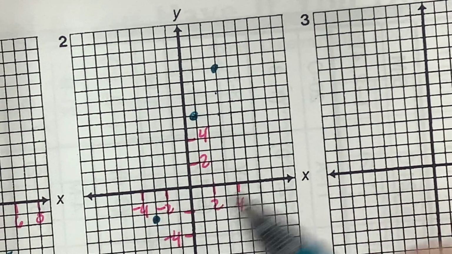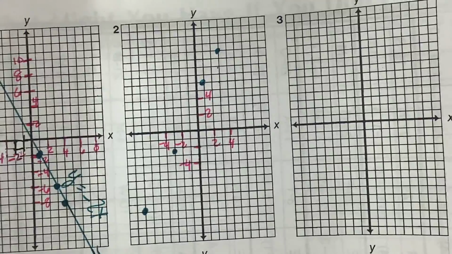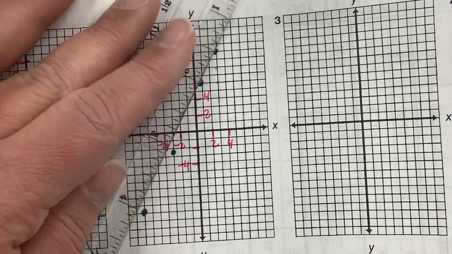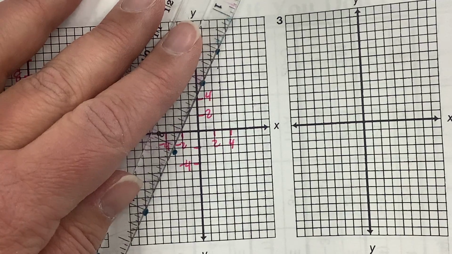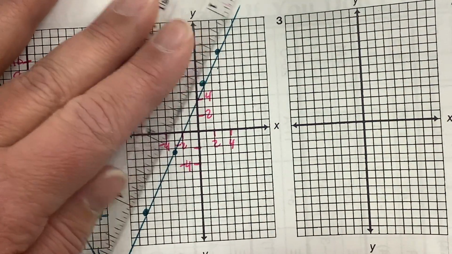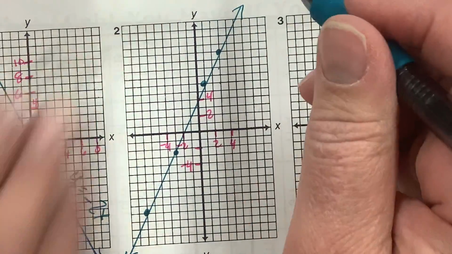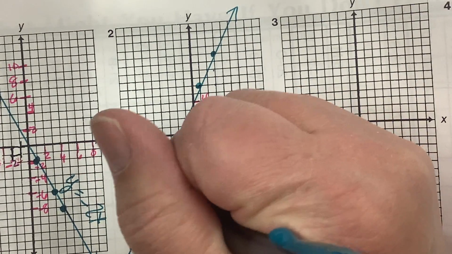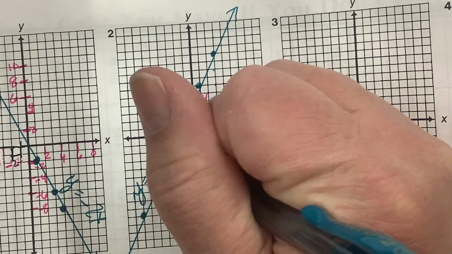Okay. So I have my points on there. They look like they're linear, which is good since these are all lines. Connect the dots. Above the graph a little, below the graph a little. Arrows on each end and the equation on the line. Y equals 4 plus 2x. Okay, next.